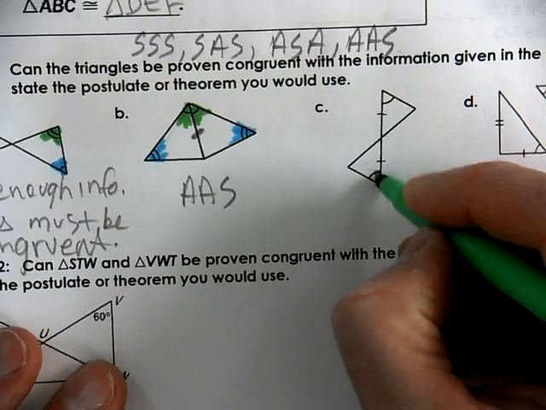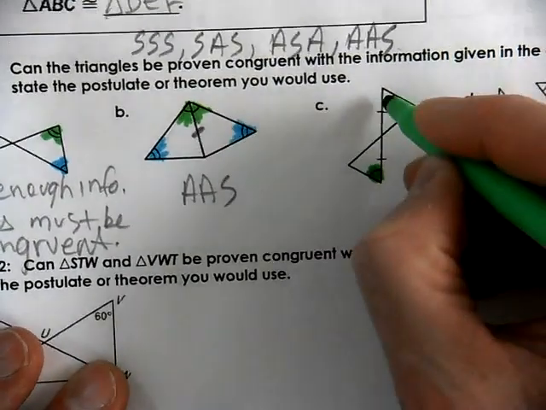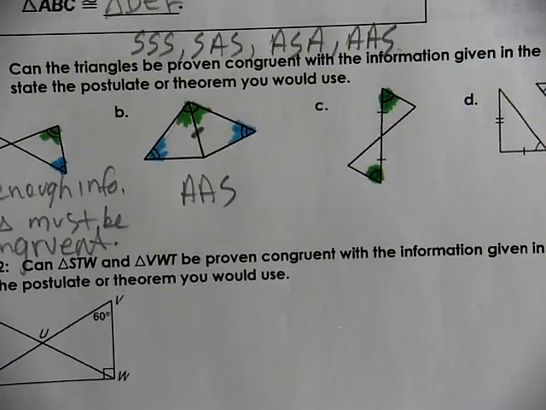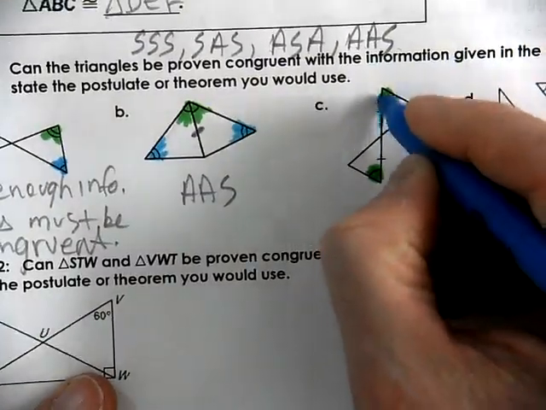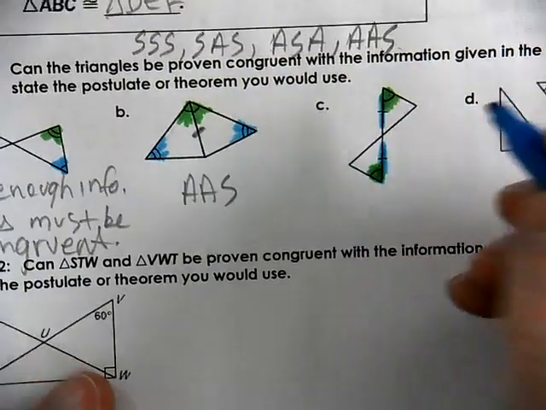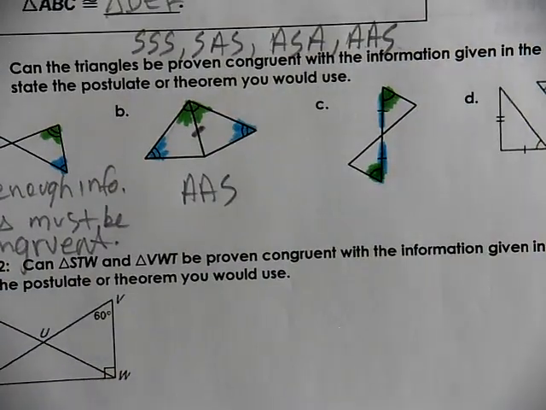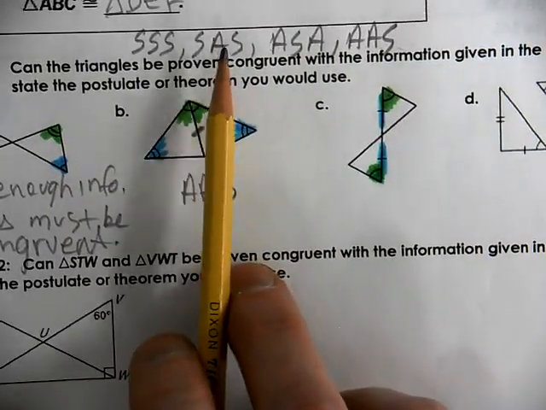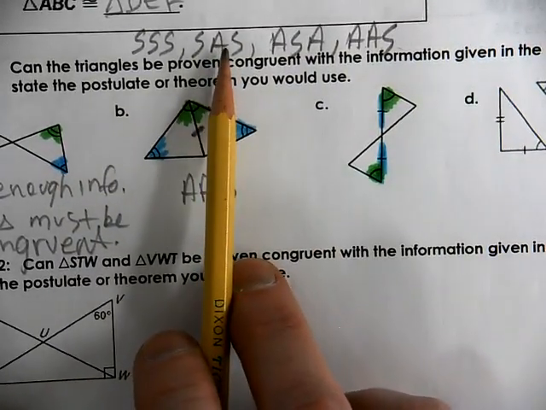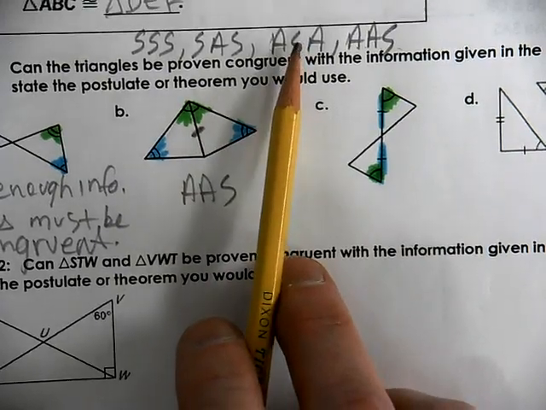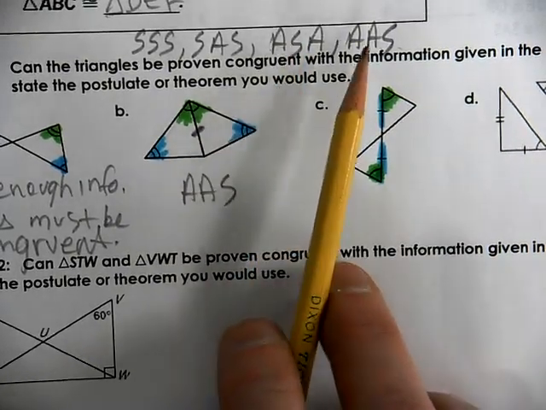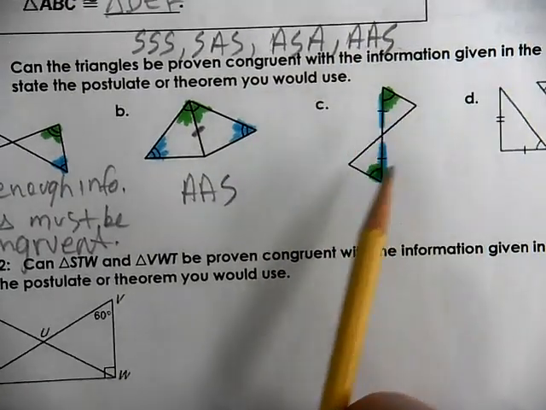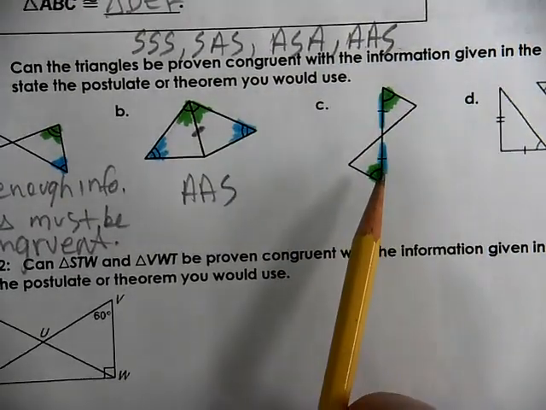Okay, what about letter C? I have a pair of angles the same. I have a pair of sides the same. Do I know anything else? With an A and an S, I might be using this. With an A and an S, I might be using that. Or maybe even that. So what's the other bit of information we know for sure?